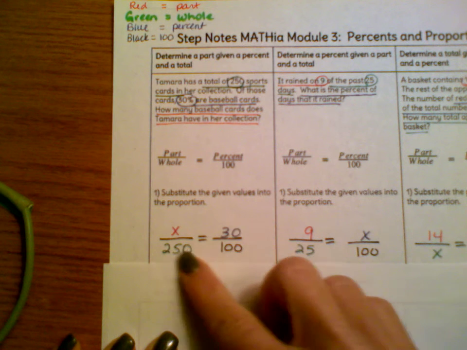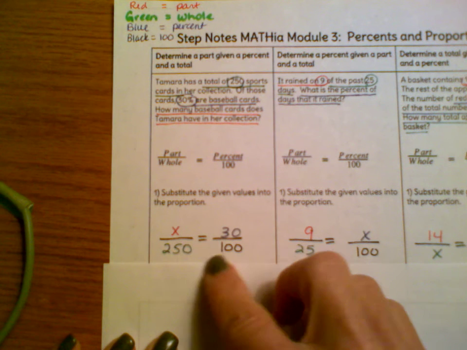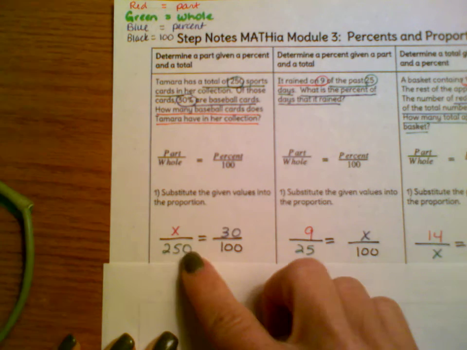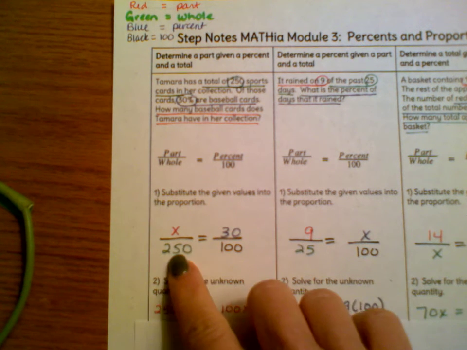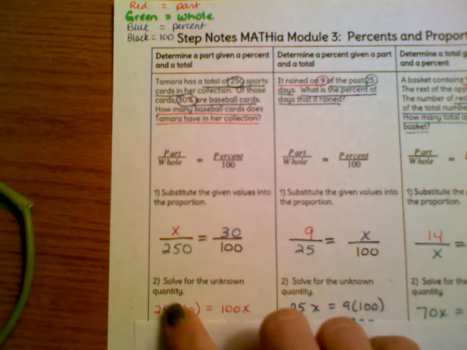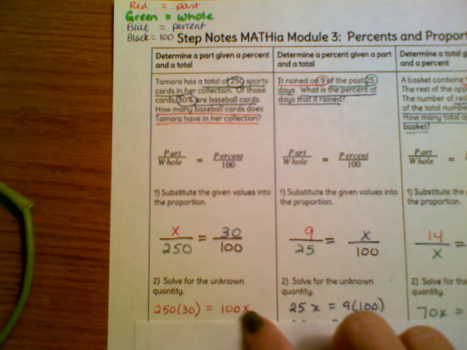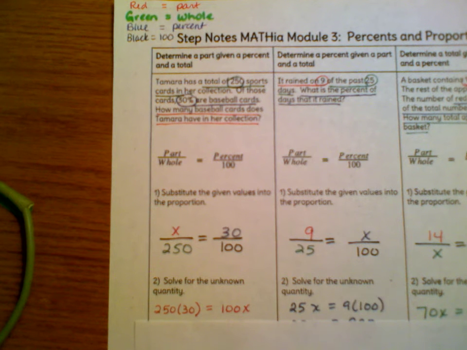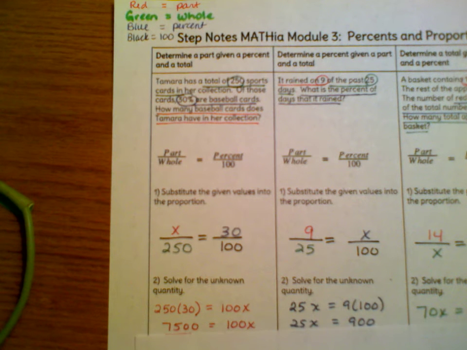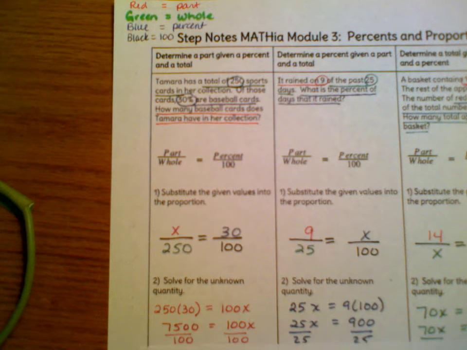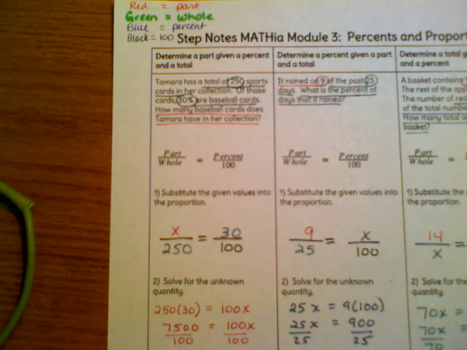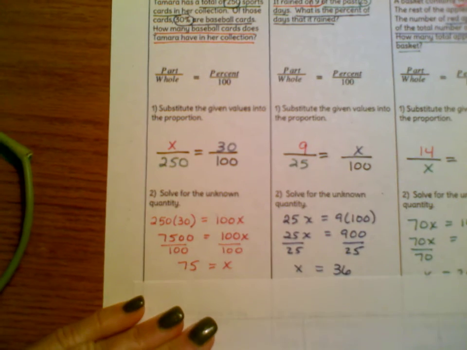Now I can't scale this up all that nicely. Maybe I could by multiplying by 2.5, but I chose to solve using means and extremes. So I did 250 times 30, the means, is equal to the extremes, 100x. Now I multiplied 250 times 30, I get 7,500 equals 100x. Now I need to isolate for x, so I'm dividing both sides by 100. And when I do that, I get 75 equals x.